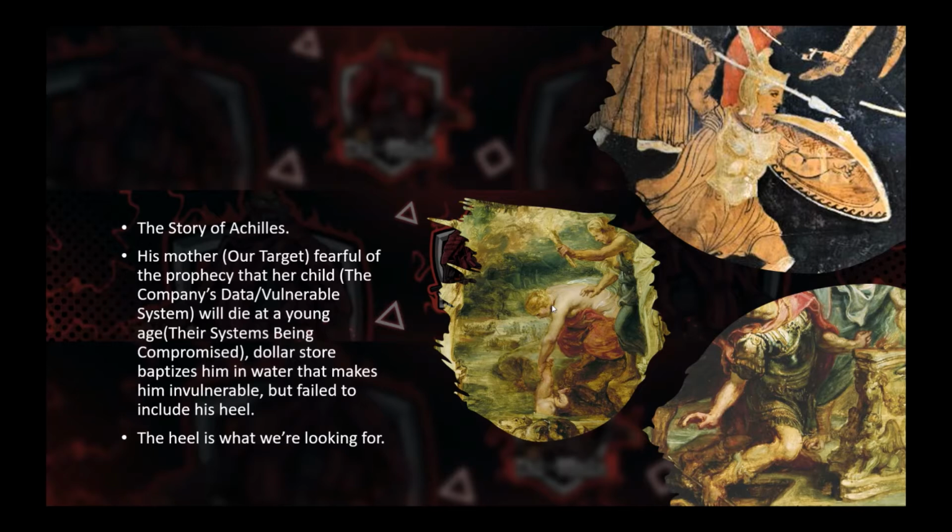Since his ankle was not dipped in this water to make him invulnerable, he was impervious everywhere else except his heel. This is what vulnerability scanning consists of. It sees a potentially invulnerable target and finds a way to defeat it from a very unconventional place, which is a heel. I mean, I know you could stomp on somebody's foot, but to specifically know that your heel is bad, that's something completely different.